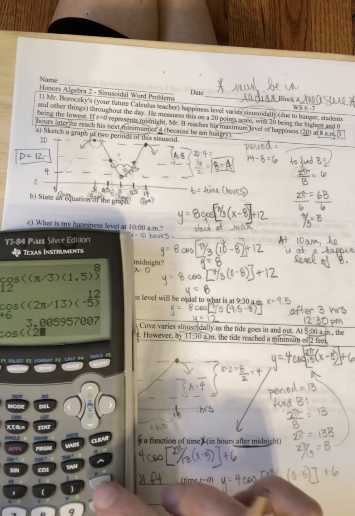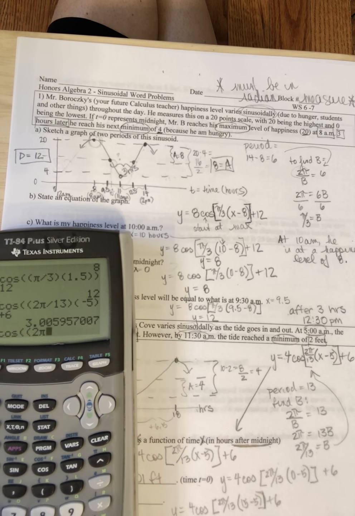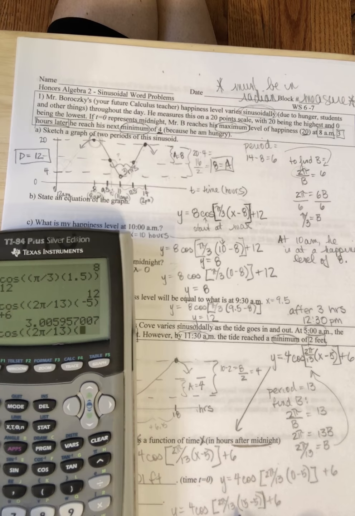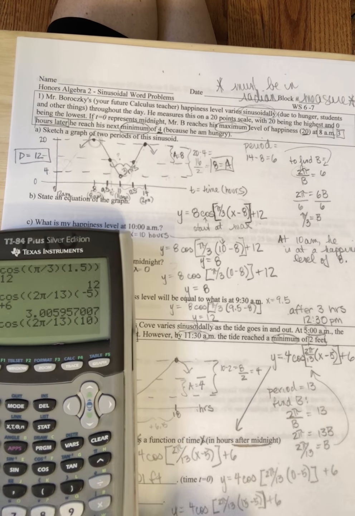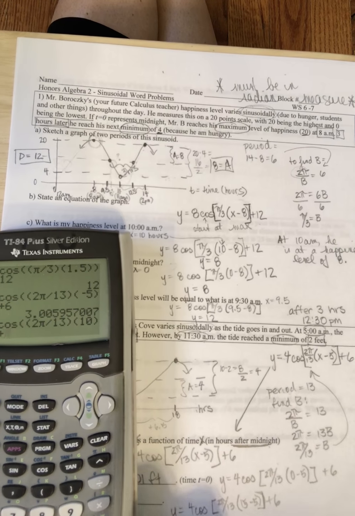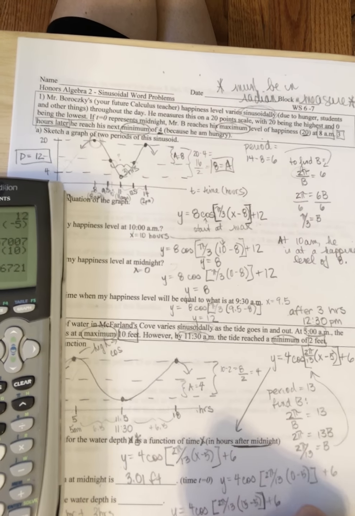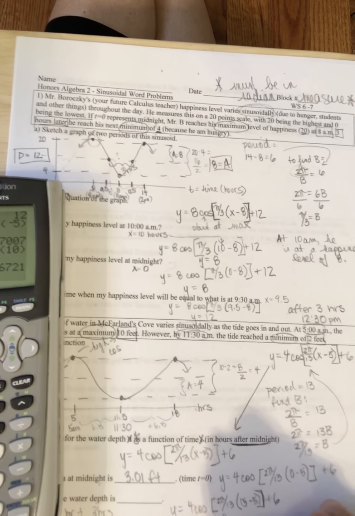Then 2, our B value, putting in our parentheses, 13, and then what's that, 15? So that's 15 minus 5, close those parentheses around the whole thing, plus 6, and there you go. So that would be about 6.48 feet.